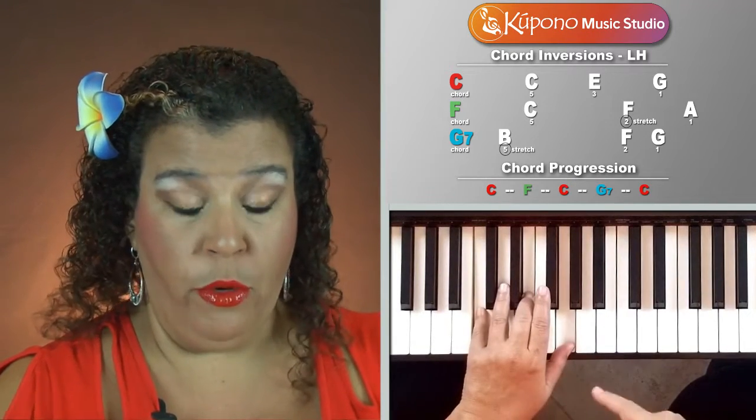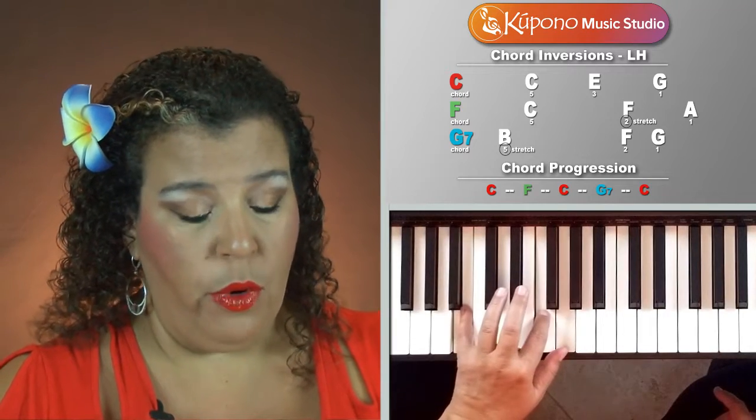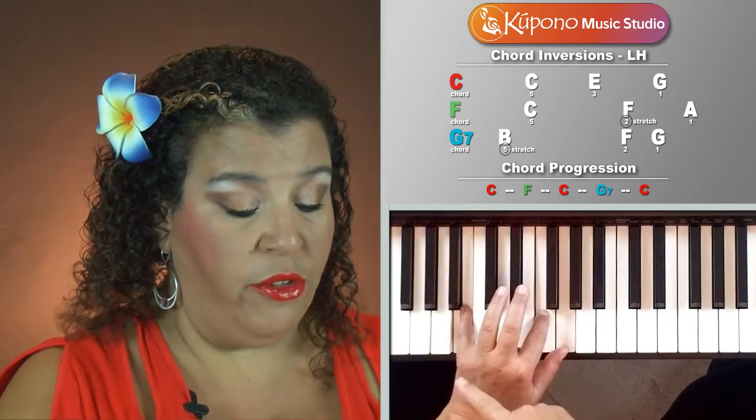and the fingers in the position every other finger on every other note. And then we played an inversion of the F chord where we put our 2 finger down and stretched our thumb, and then went back to the C chord, and then to do the G7 chord where we put our 2 finger down and stretched the 5, then came back to C.